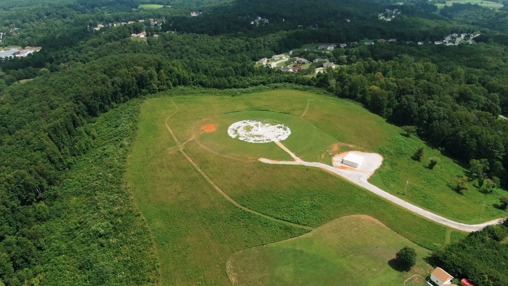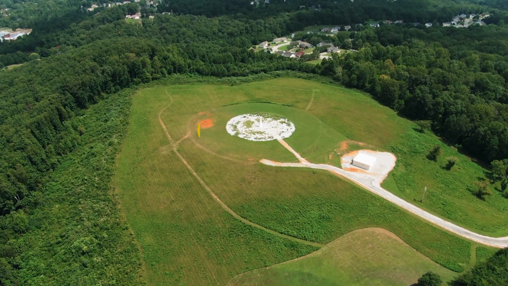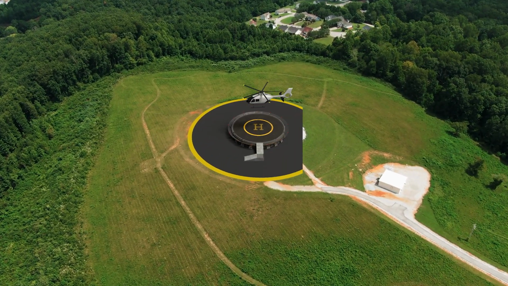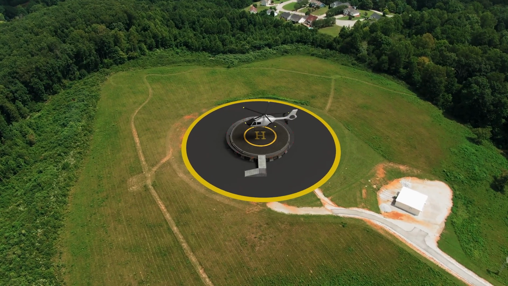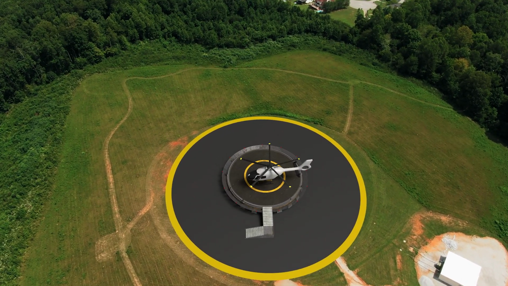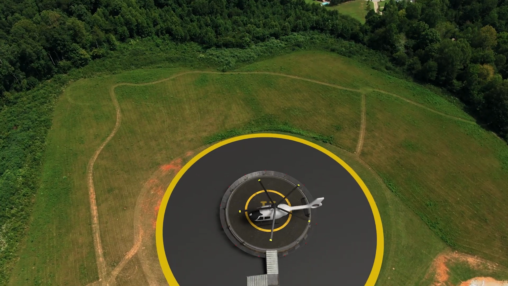In this tutorial, we will see how to composite 3D models to videos in After Effects. Let's go into the tutorial.